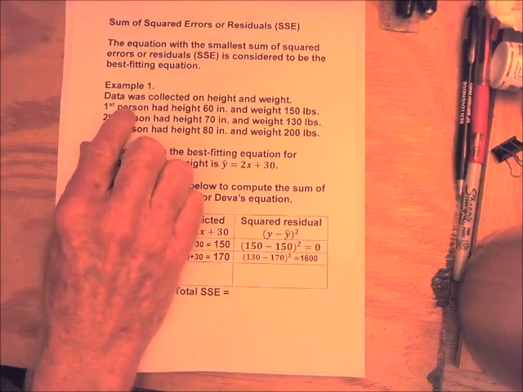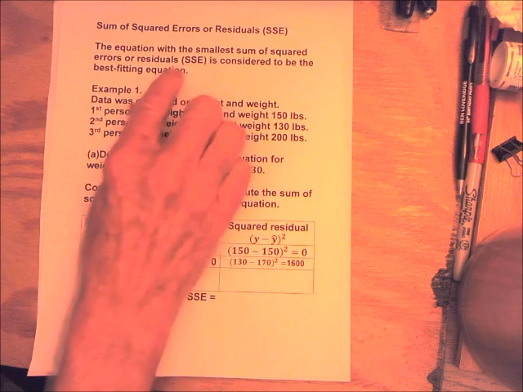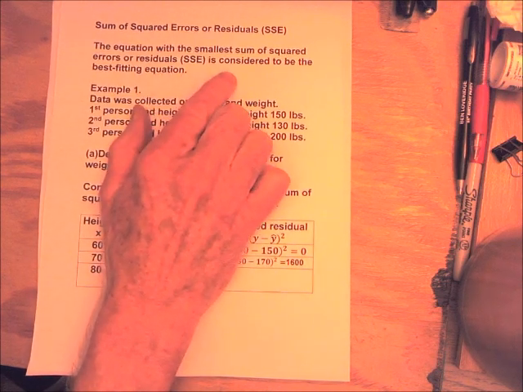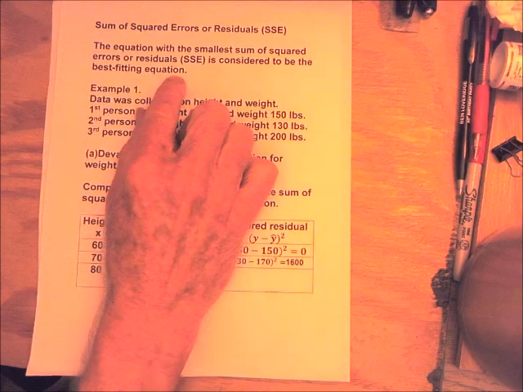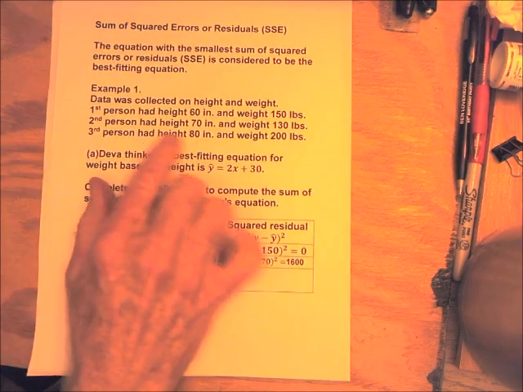Sum of squared errors or residuals, abbreviated SSE. The equation with the smallest sum of squared errors or residuals is considered to be the best fitting equation. Here's an example. Data was collected on height and weight.